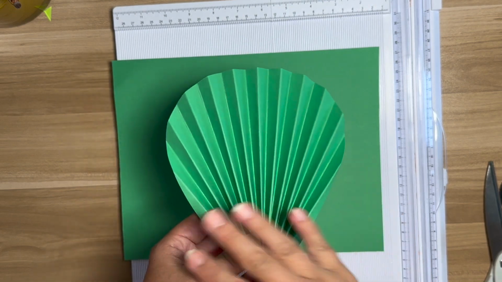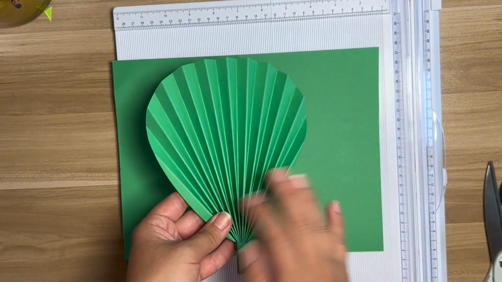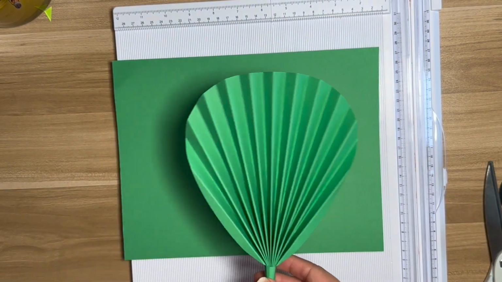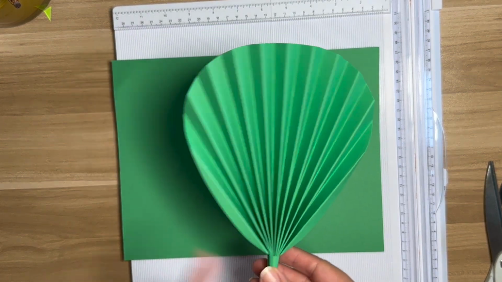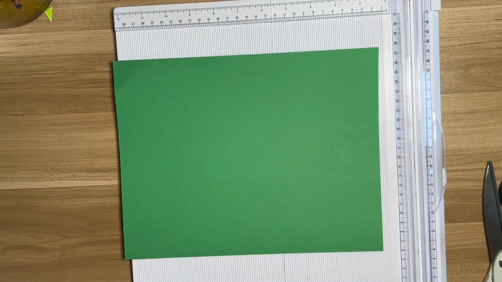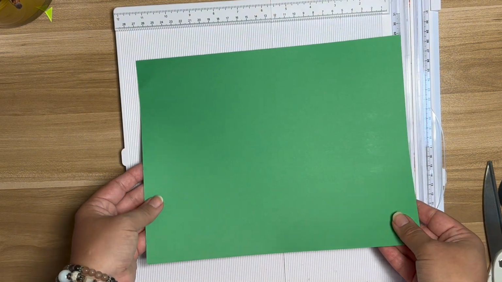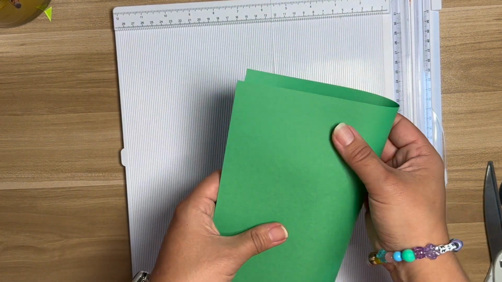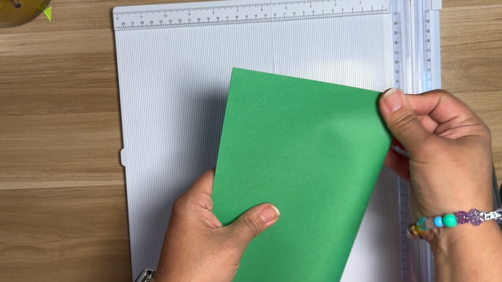Okay, you guys, now let me show you this palm, which is the round palm. And I want to say that I do have a video tutorial already on this one. Super simple as well. So you are going to fold your paper again, hamburger way.